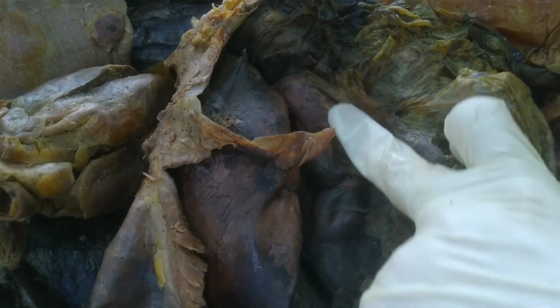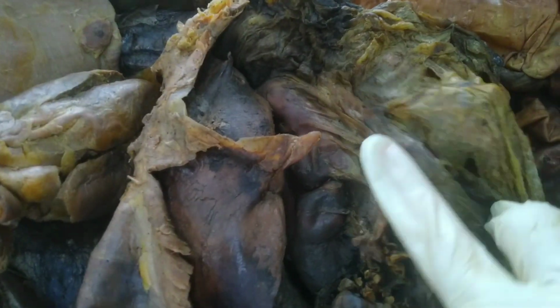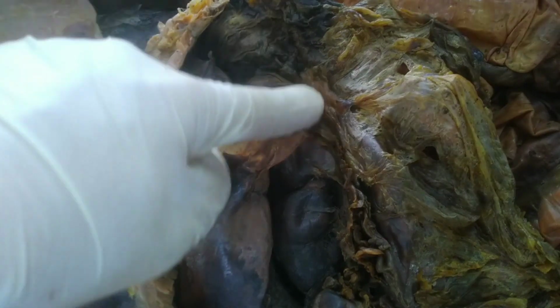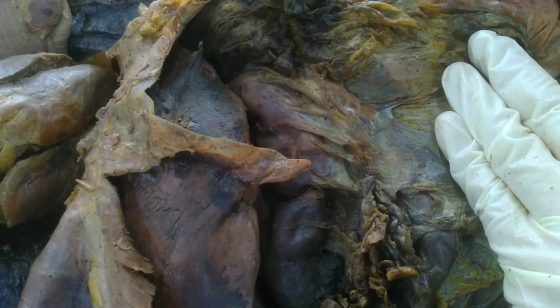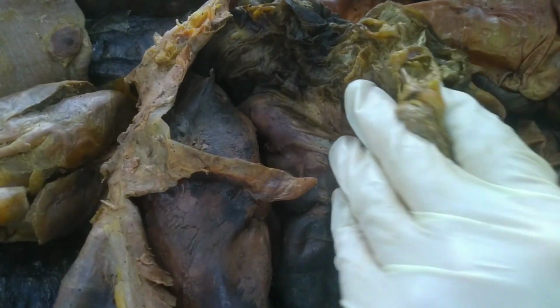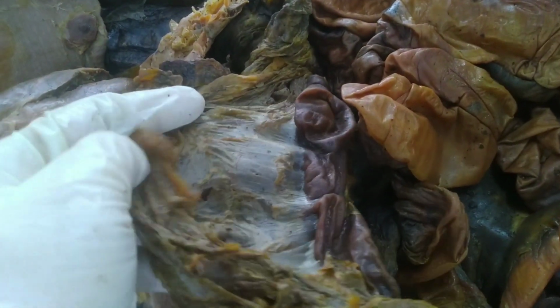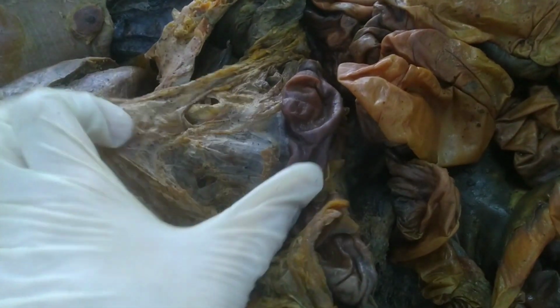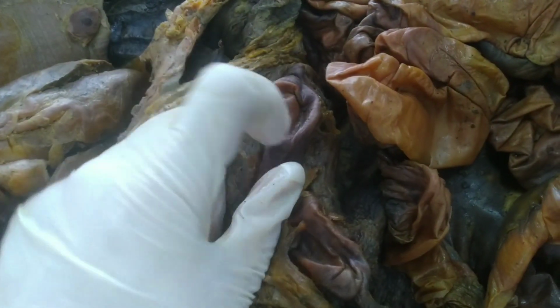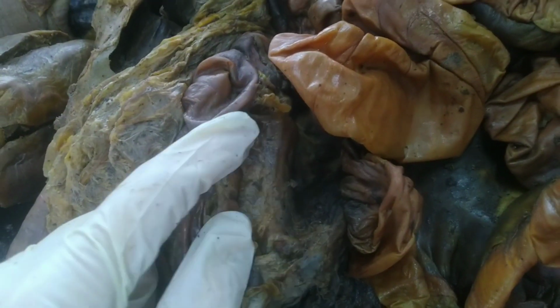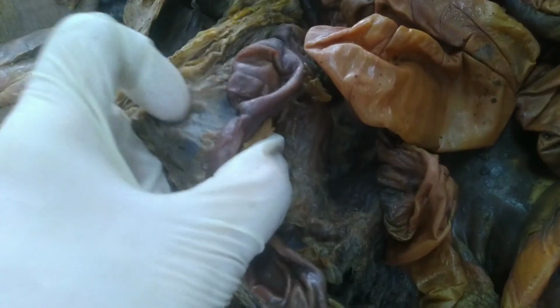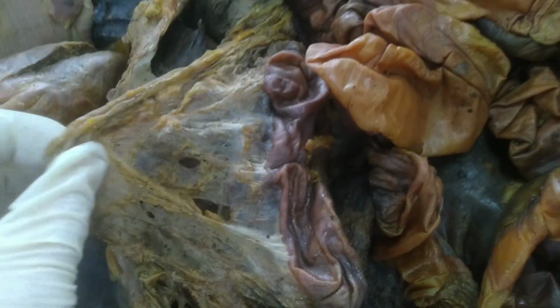This organ right here is actually the stomach. And we can trace the greater curvature of the stomach where the greater omentum is attached. If I lift this up, on the other side of the greater omentum, you can see the transverse colon right there, and the mesocolon or mesentery of the transverse colon right there.